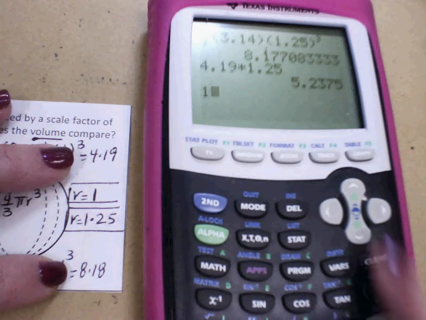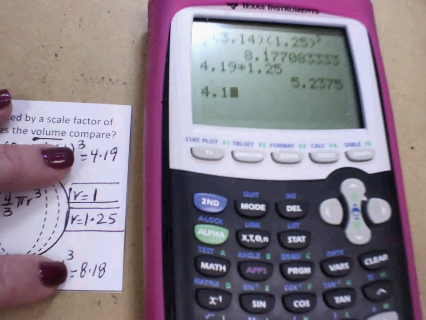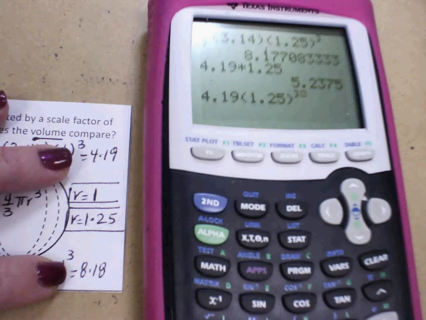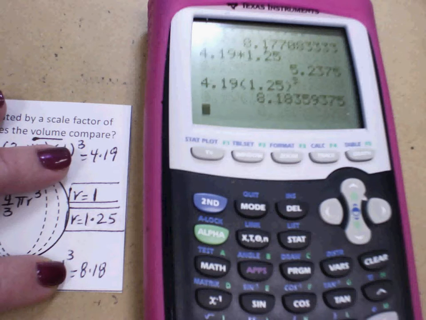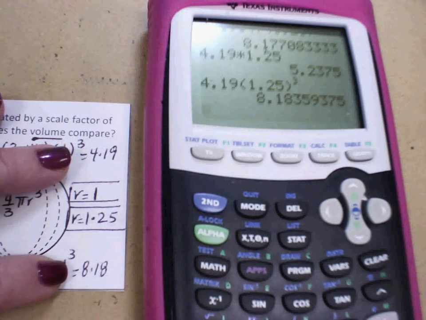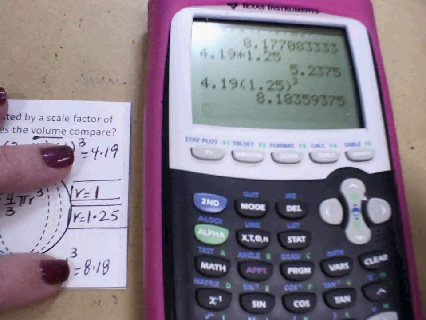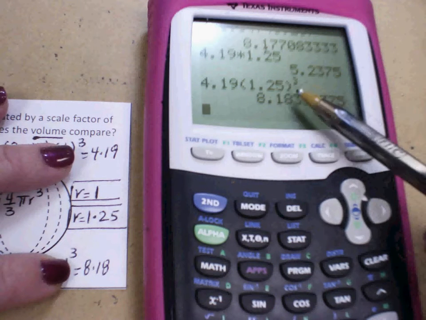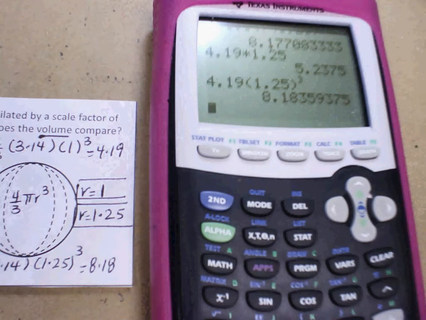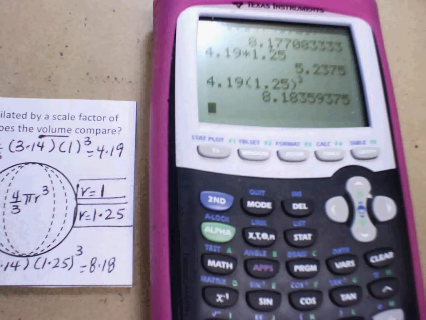All right, does your theory work, Miguel? You want to try it out? You want to say 4.19 times 1.25? Is that the same? No, it's not. But let's do my theory. 4.19 times 1.25 to the third power, because there are 3 of them. There it is.